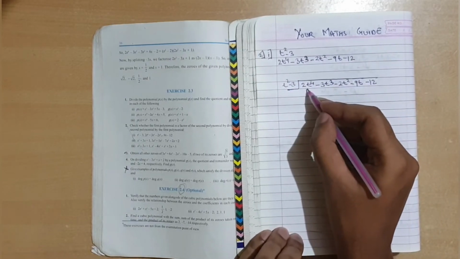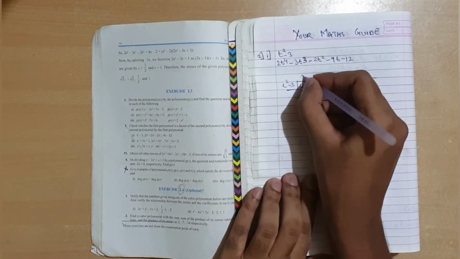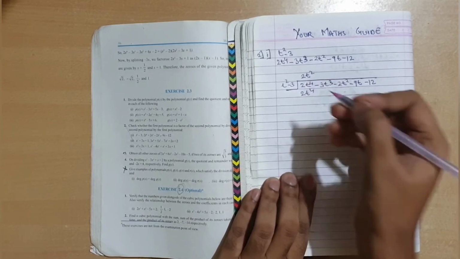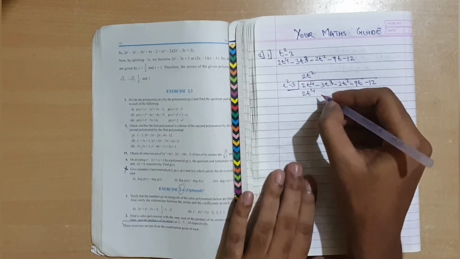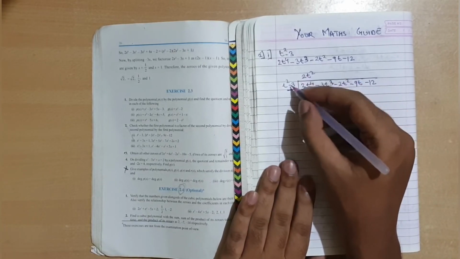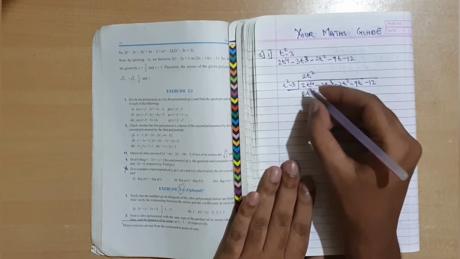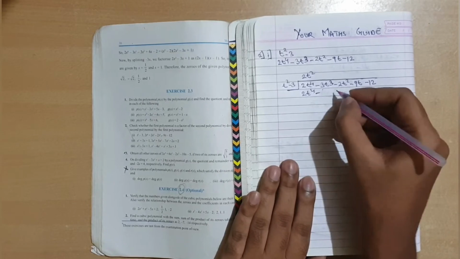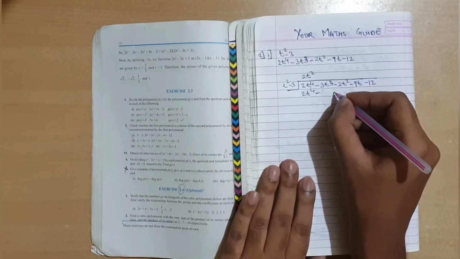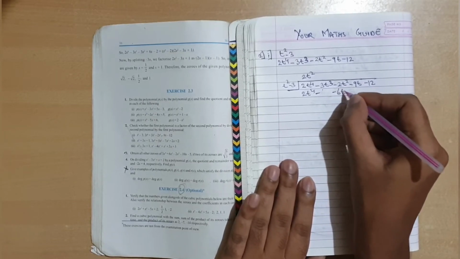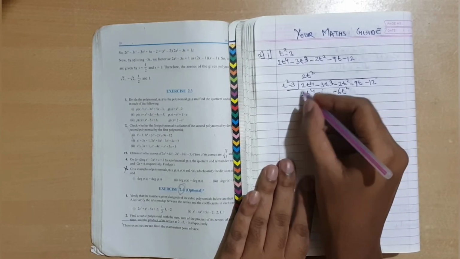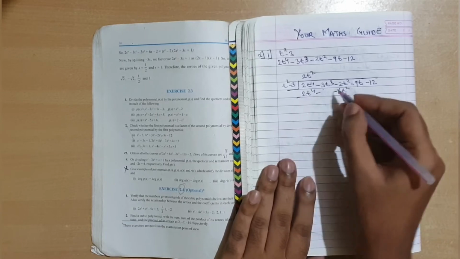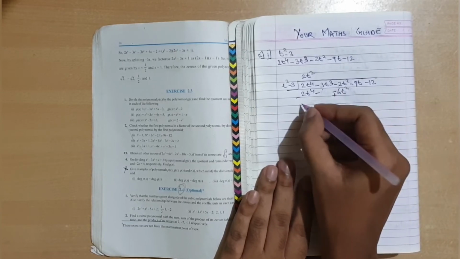Okay, t square into 2t square will give us 2t raised to 4, minus 3 into 2t square will be minus into minus into plus, minus 3 into 2 will be 6. So here we will get minus 6t square. So now change the signs. This is plus, so this will become minus. This is minus, so this will become plus.